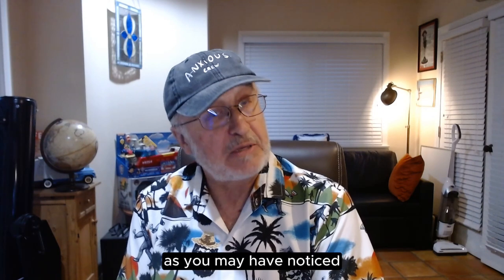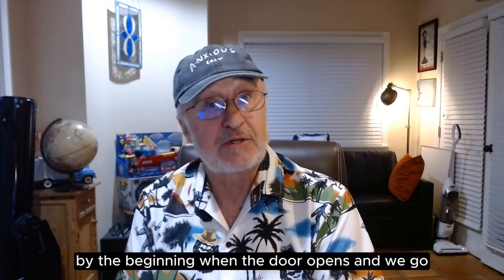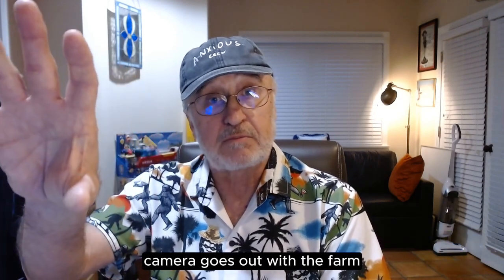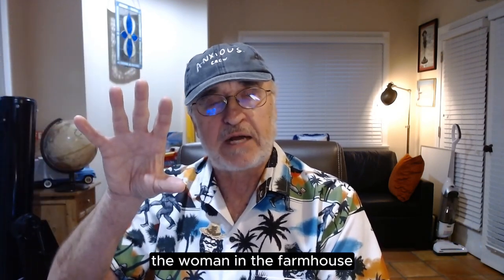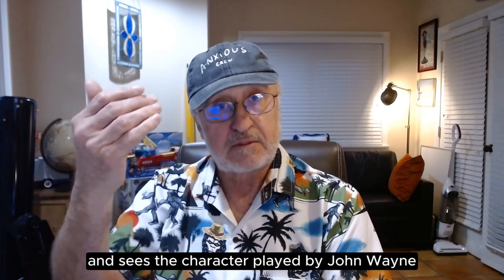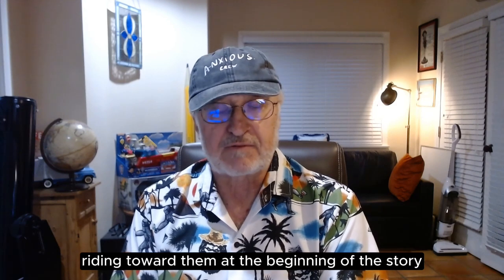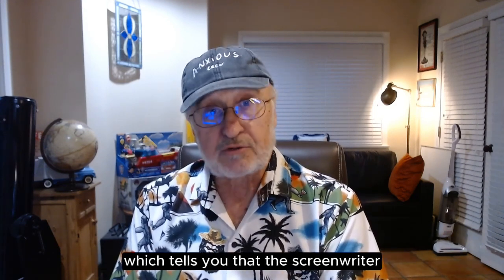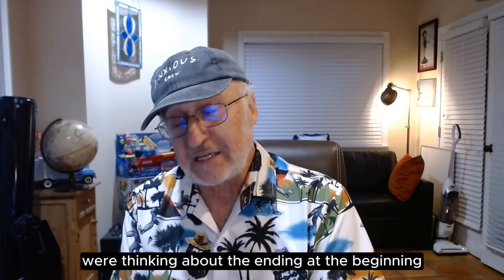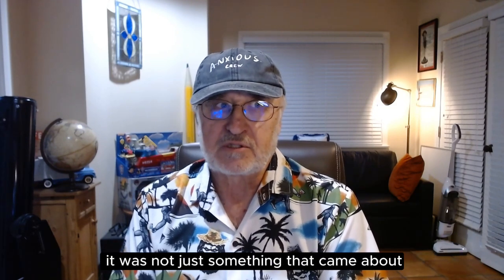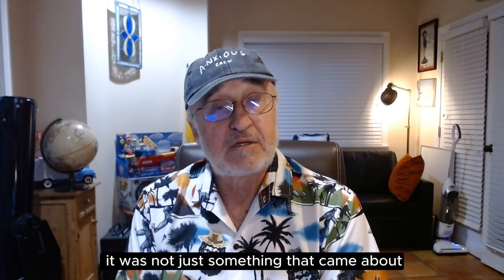It's also set up, as you may have noticed, by the beginning when the door opens and the camera goes out with the woman in the farmhouse and sees the character played by John Wayne riding toward them at the beginning of the story, which tells you that the screenwriter Frank Nugent and the director John Ford were thinking about the ending at the beginning and were thinking about the beginning at the ending. It was not just something that came about. They planned it that way.